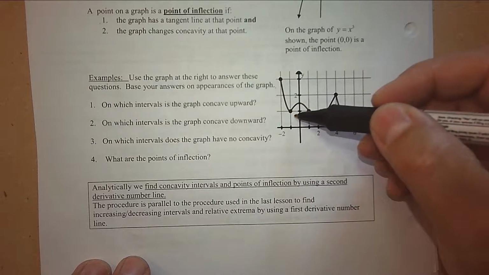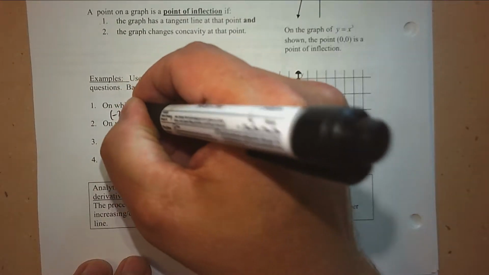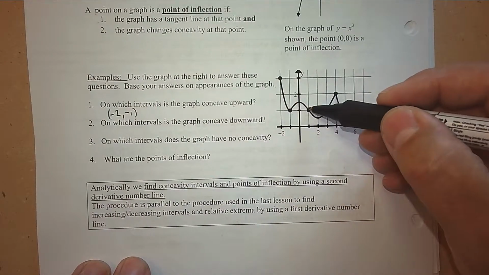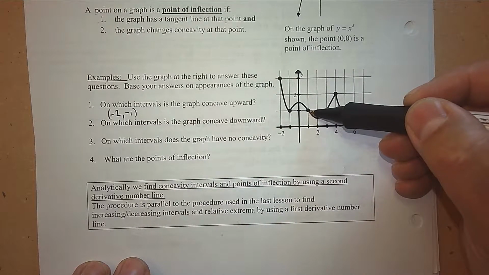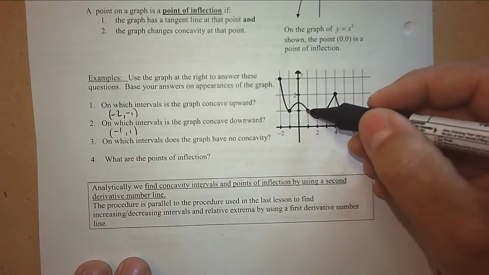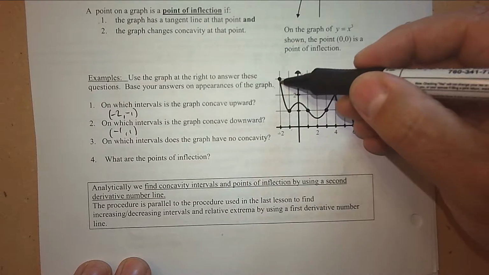-2 to -1 is right. So what happens after -1? It's no longer smiling, but it's frowning. So where's it concave down then? From -1 to +1, it frowns. Do you see that? So from -2 to -1 is half a smile.